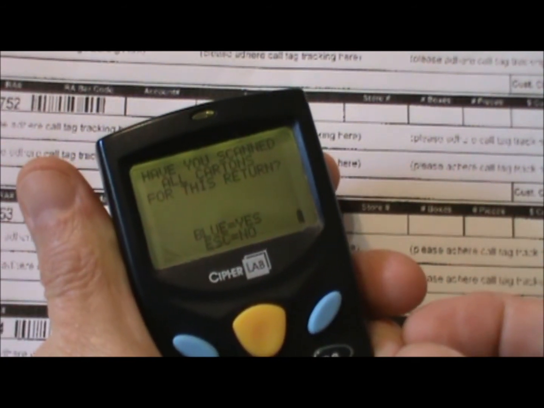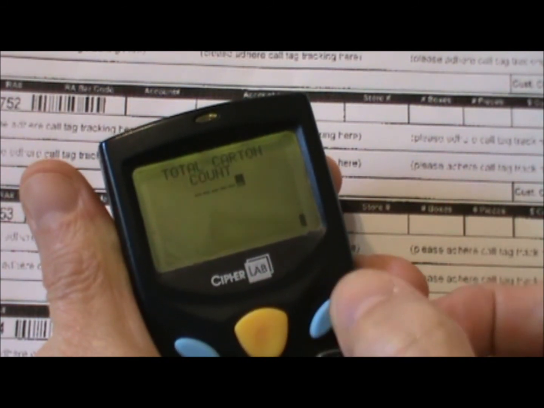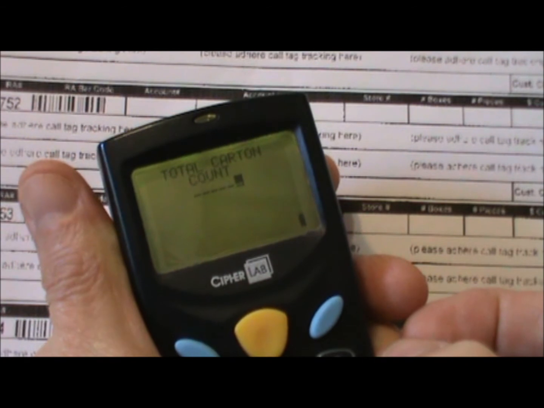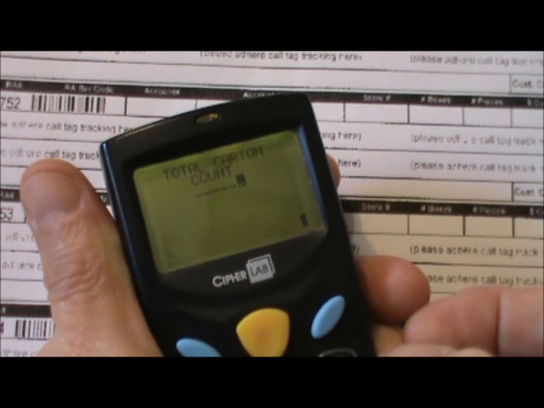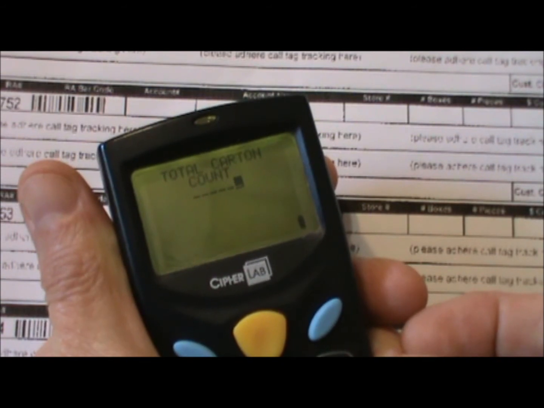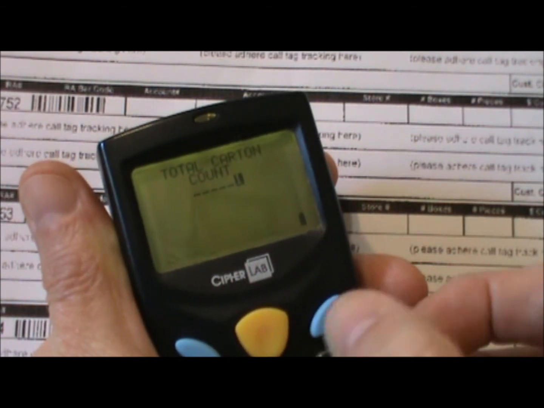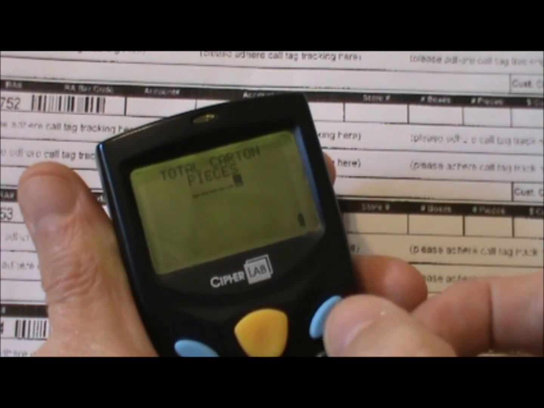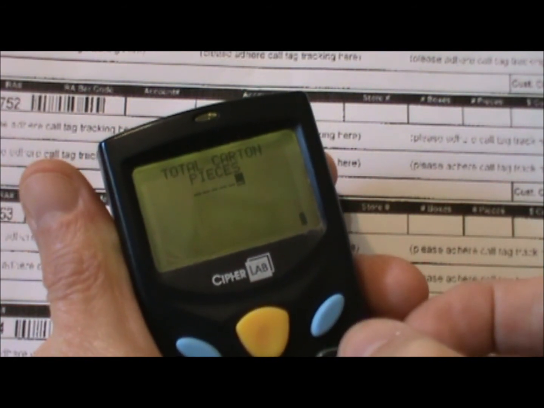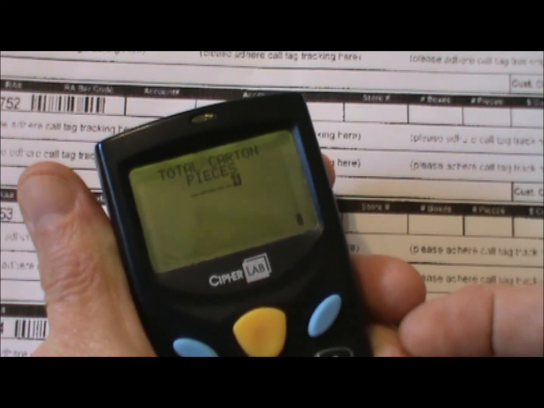On the total carton count screen that's next, enter the number of boxes being returned. If you enter a carton count that does not match the number of UPS labels you scanned, you'll get a warning. In this case, I'll put in the right answer, 1. Next screen, total carton pieces. The cipher will require you to make an entry. Here I'll put 40.